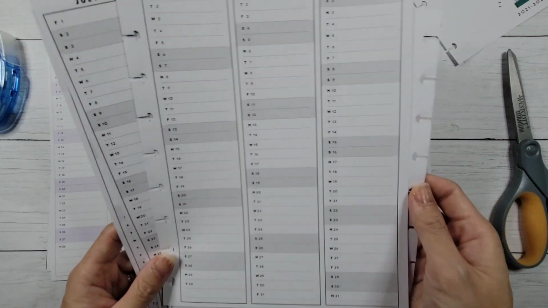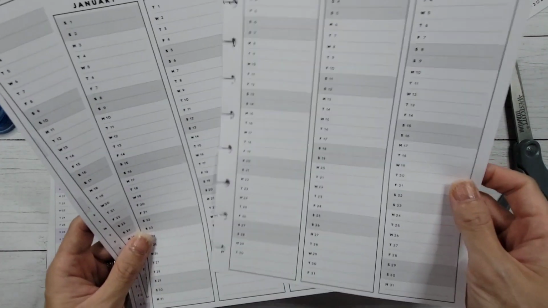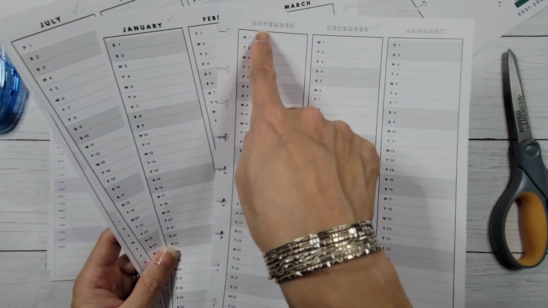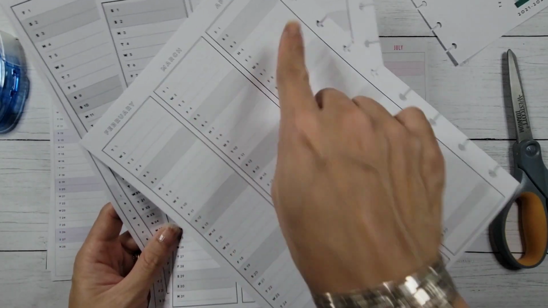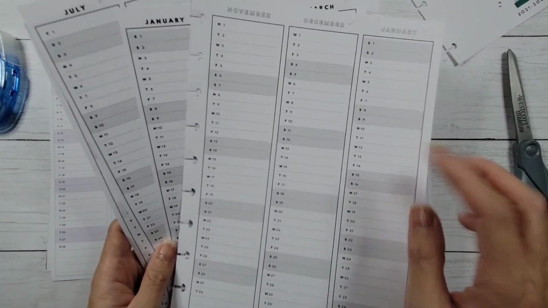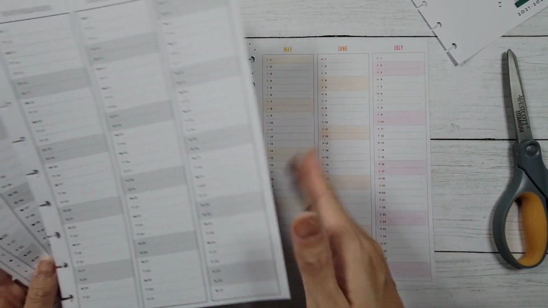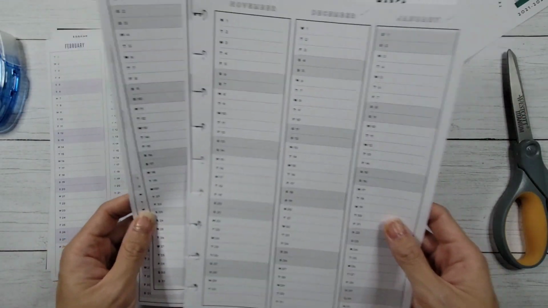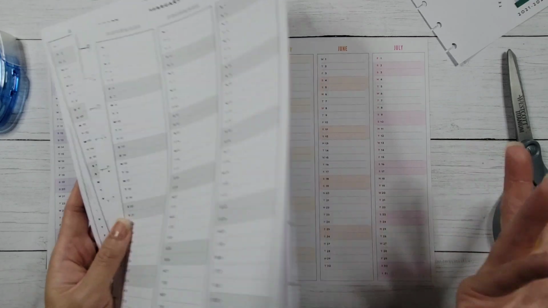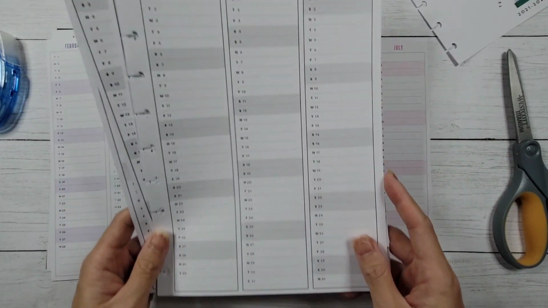Now, as I'm updating this, one of the things that you will notice is that some days don't get checked, and then also you can't use the back, right? And so I'm just going to be cutting it out, and it's going to be one-sided. I'm just going to tape it right down on here, so you do lose one side of it, but at least I get use out of these pages, right? And so I'm going to cut out one.